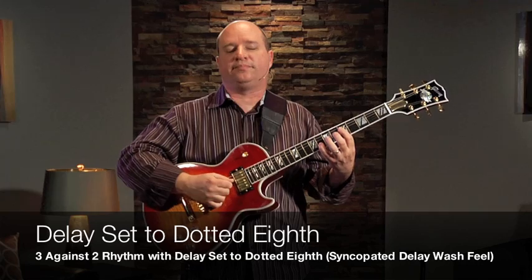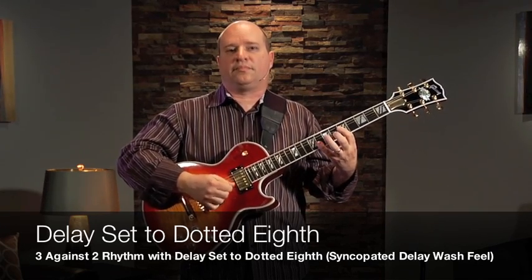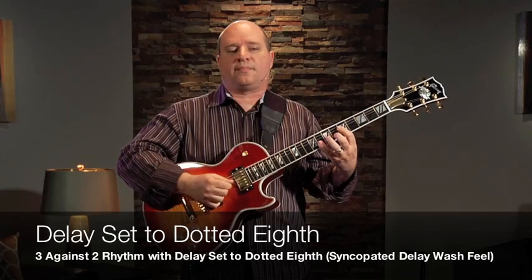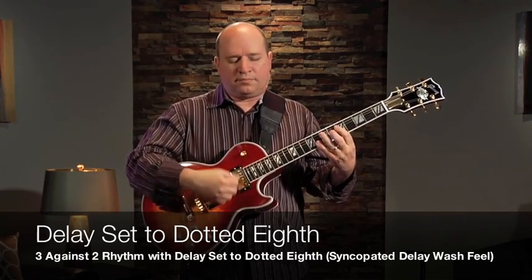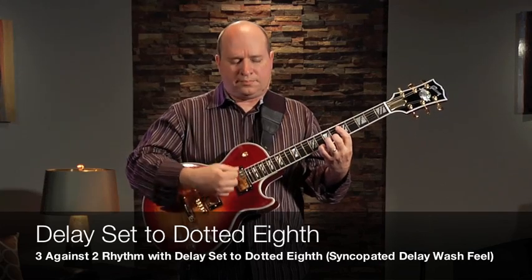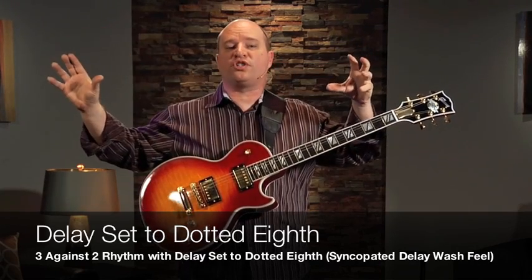So you can set your delay for the quarter note, or for that kind of U2 sound, you can set it to the dotted 8th, and you get all these sort of cool rhythms too. If I do a 3 against 2 rhythm with my dotted 8th delay, it even sounds a little bit more elaborate. So I have all of this wash going on.